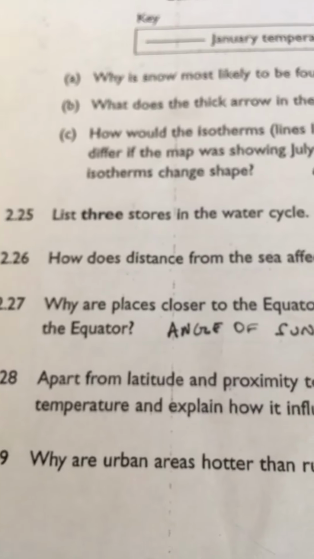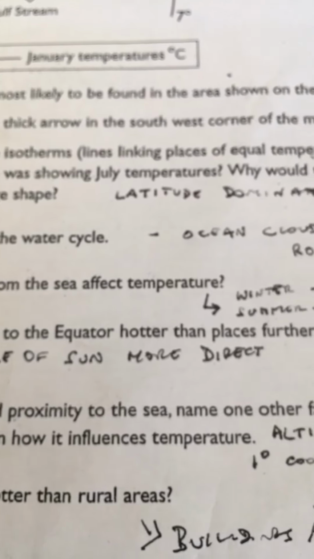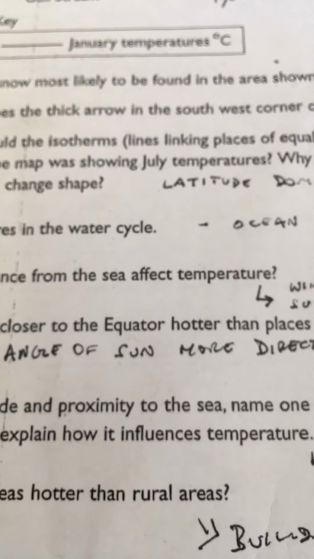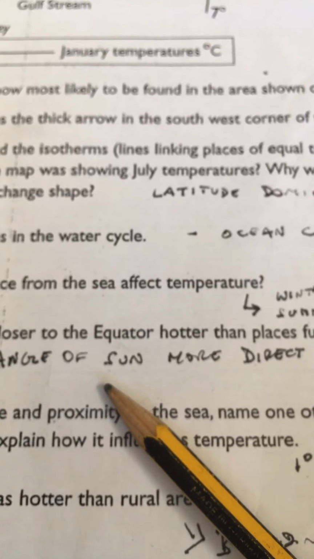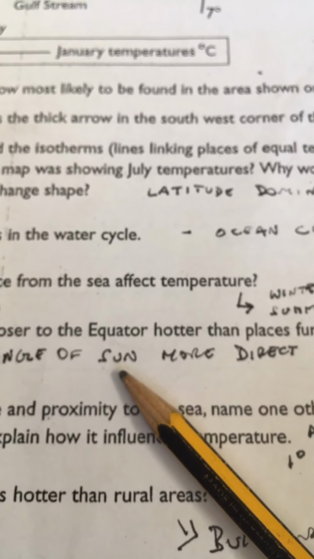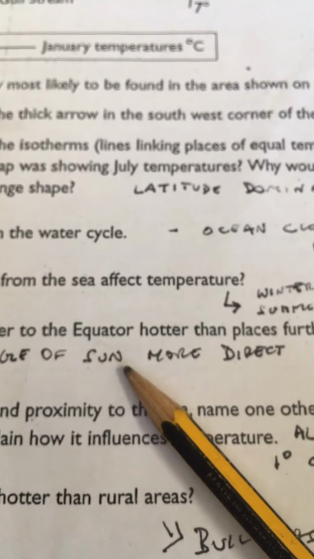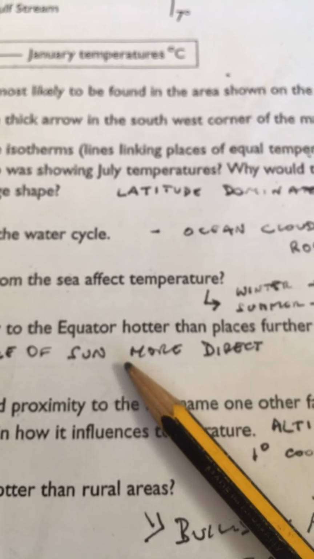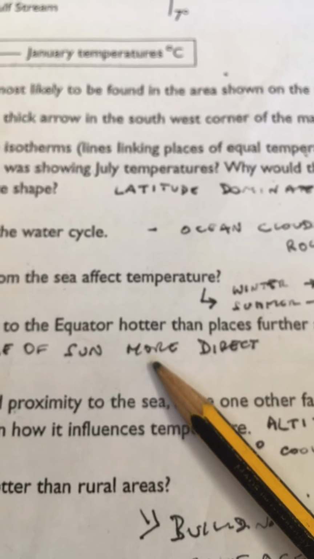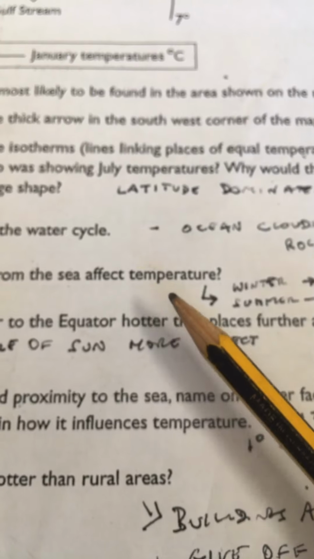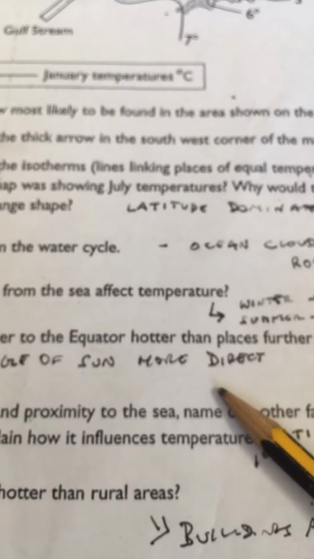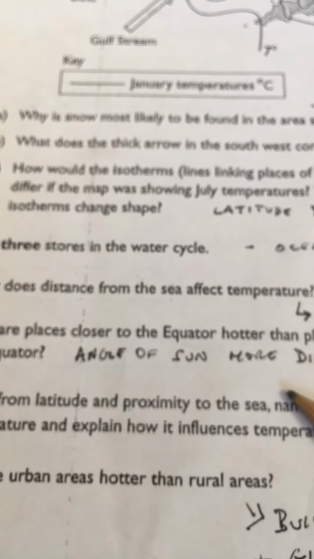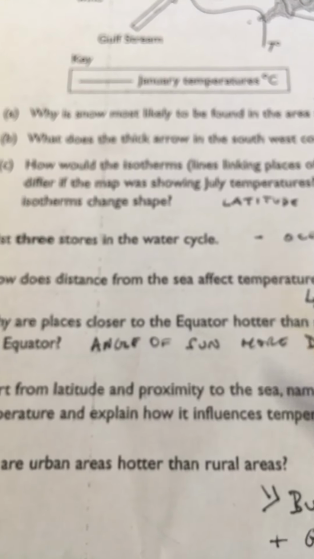Why are places closer to the equator hotter than places further away from the equator? As a general rule, I hasten to add. It's because of the angle of the sun: the rays strike directly on the equator, generating more heat. As you go away from the equator, the Earth's at an angle and the sun's rays are not as direct. Saying that, the hottest places are the deserts, but that's all to do with the cloud cover.